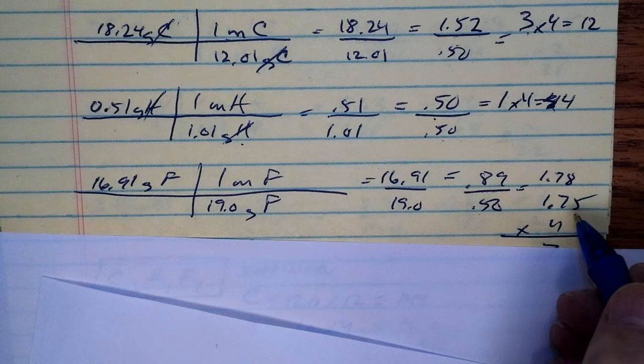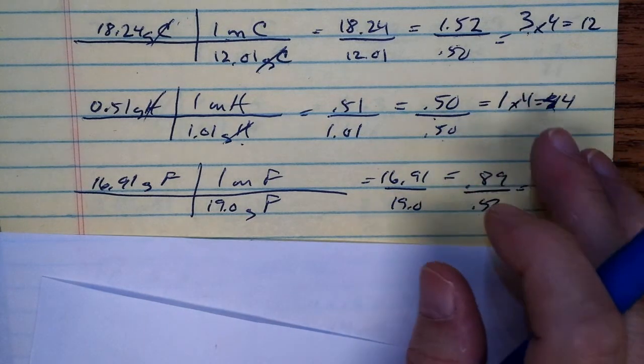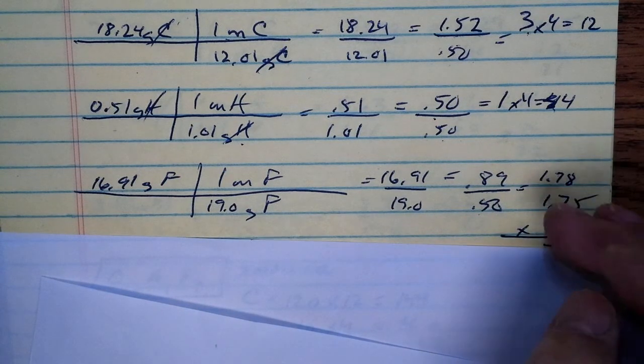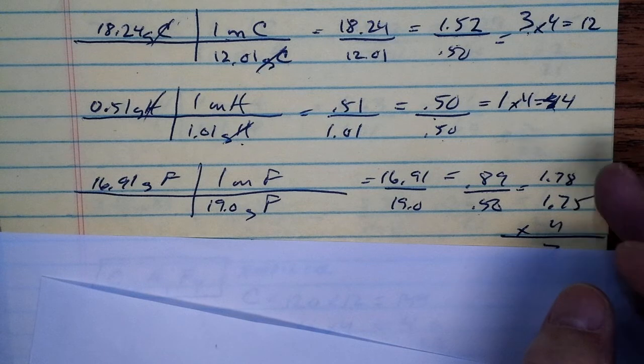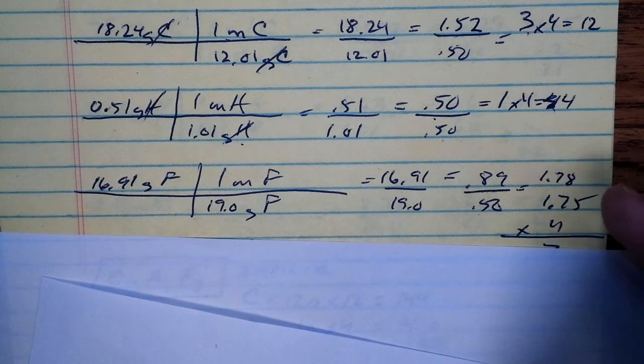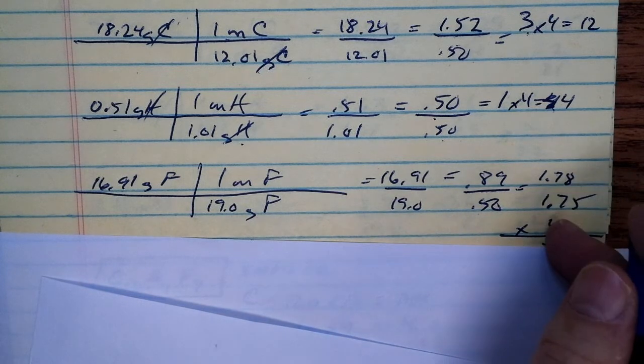This is very close to 1.75. So sometimes you just have to round to something like 0.25 or 0.5, 0.75 or 0.33 or 0.66 or 0.20, whatever. You round it to something that you can multiply by.